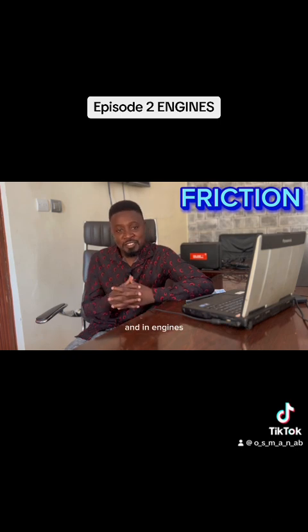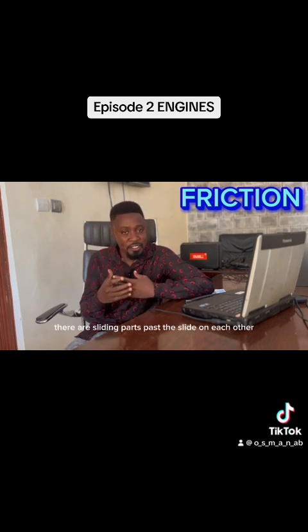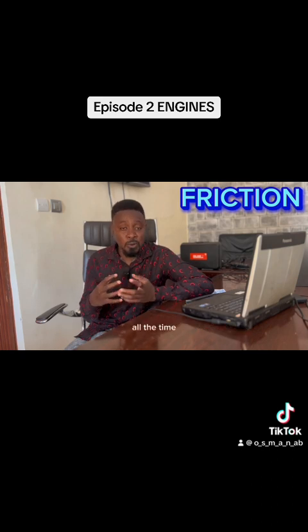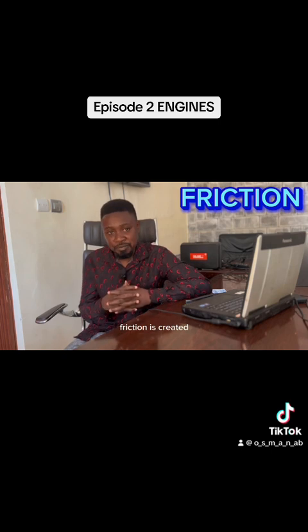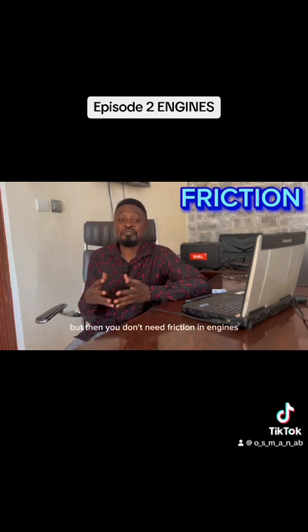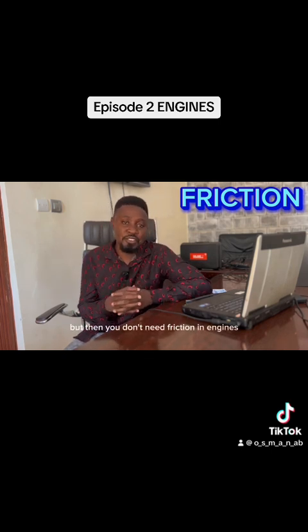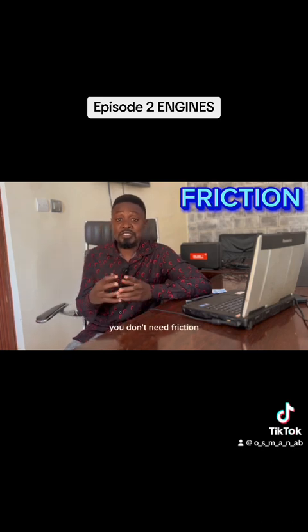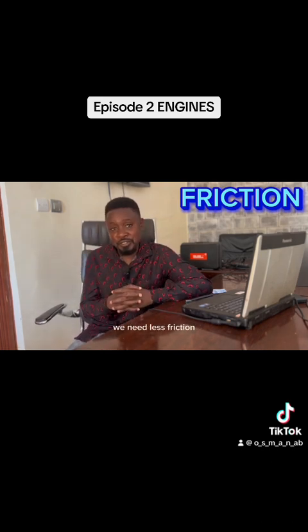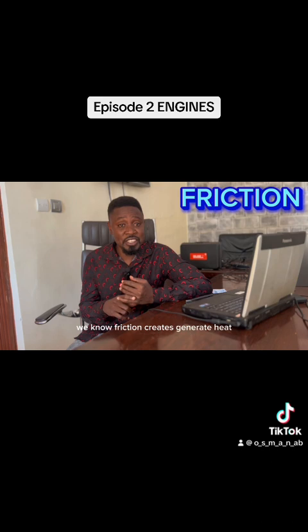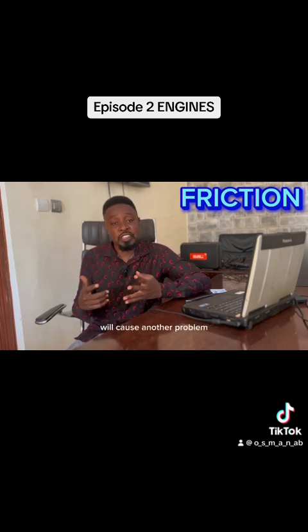In engines, there are sliding parts that slide on each other all the time, and when parts slide, friction is created. But we don't need friction in engines. We need less friction. Friction generates heat, and too much heat in the engine will cause another problem.